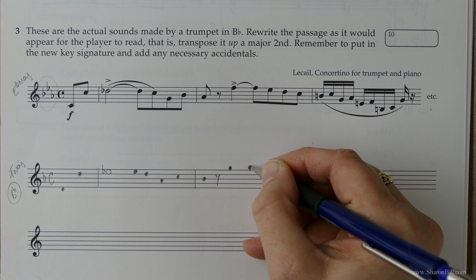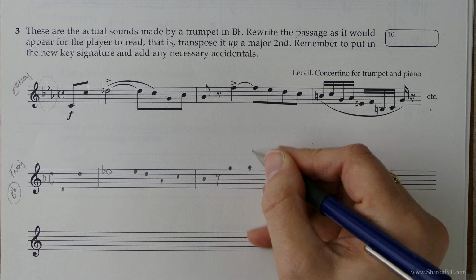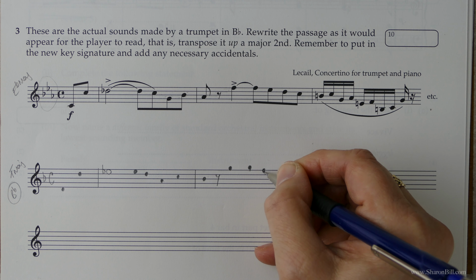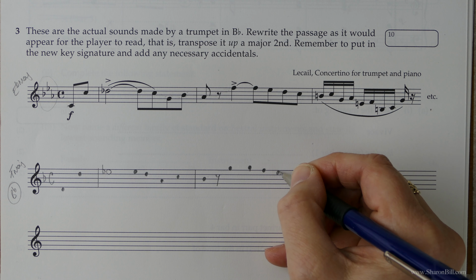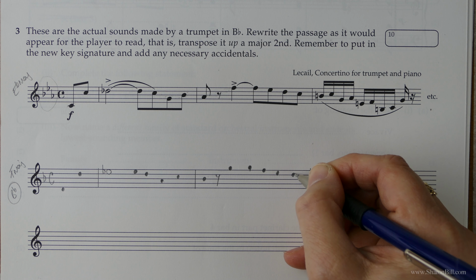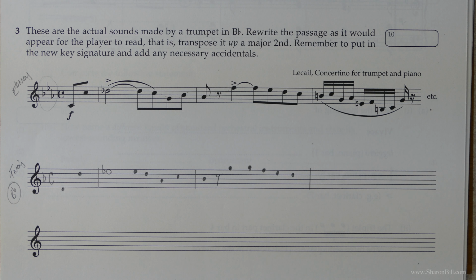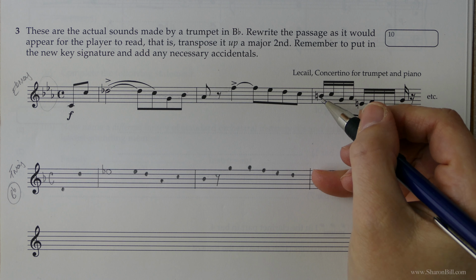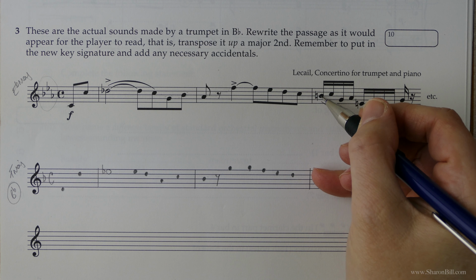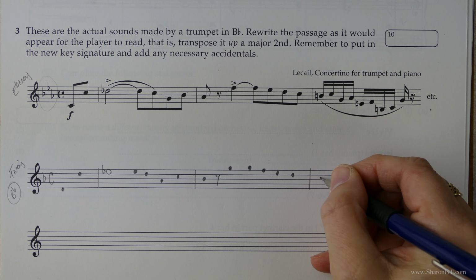Same note again. It will be tied, but I'll worry about that later. Down a step, down a step, down a step. This is where you really need a sharp pencil. Lots of busy notes going on here. So now down a step takes us to a C.